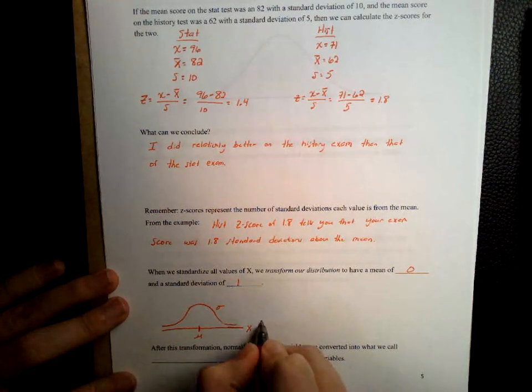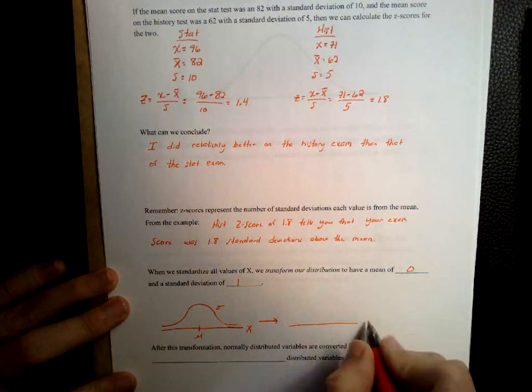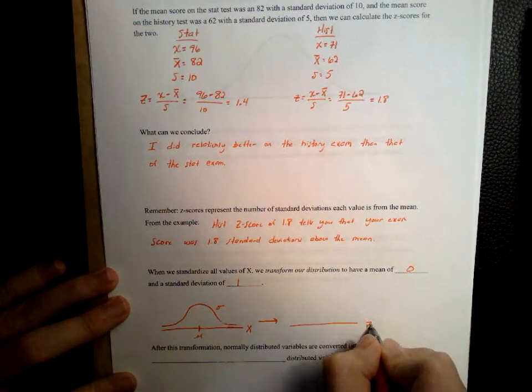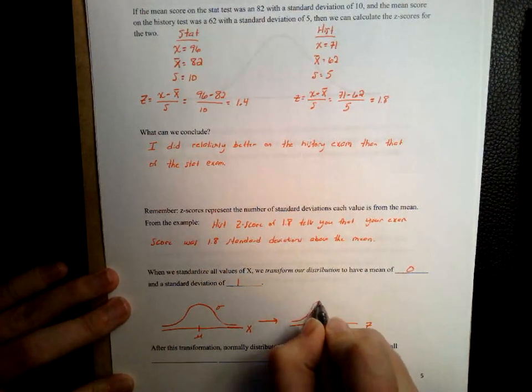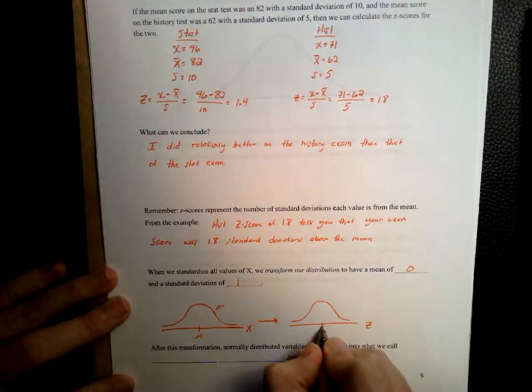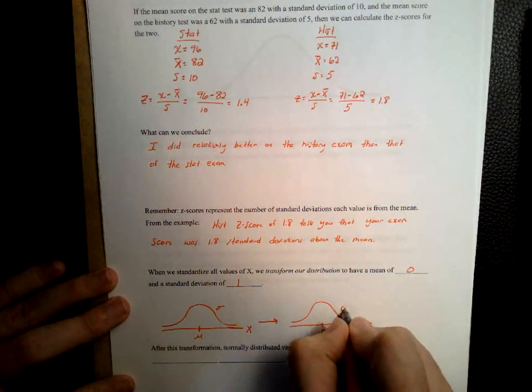Then transforming it using that z formula, it is now distributed as z with a mean of 0 and a standard deviation equal to 1.